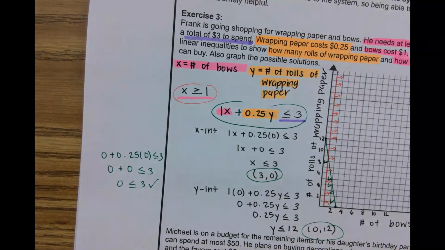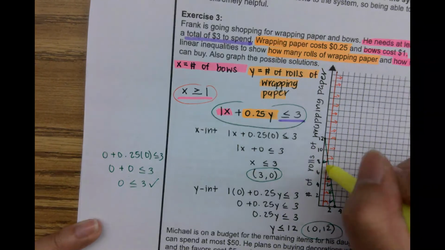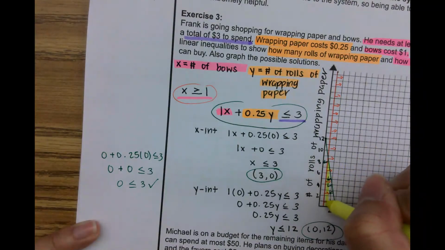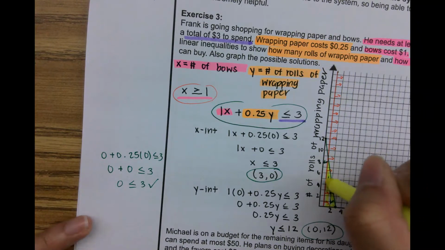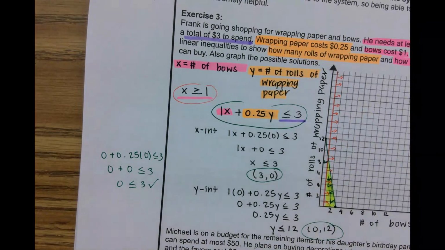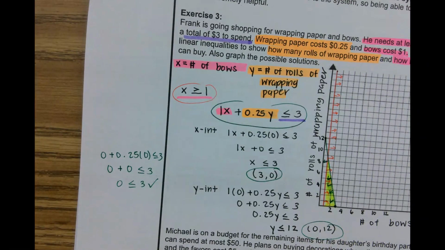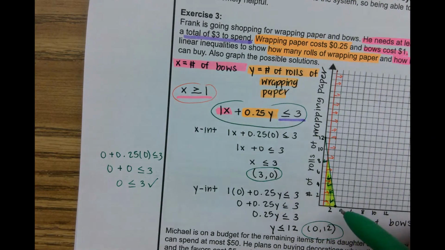And what we can see is that the overlapping section is right here. So any combination of this amount of bows and wrapping paper is my solution. Okay. So here we can see that he can buy 2 bows and no wrapping paper. He can buy 1 bow and 1 wrapping paper, 1 bow and 2 wrapping papers, etc. Right, and these would all work here.